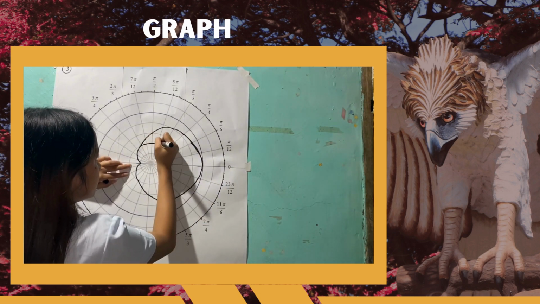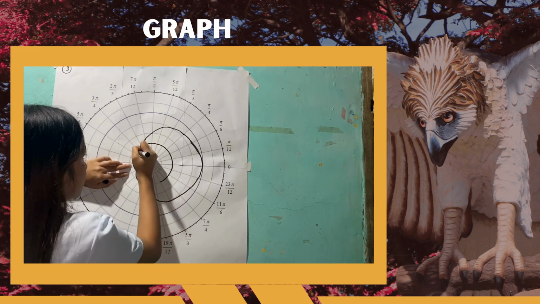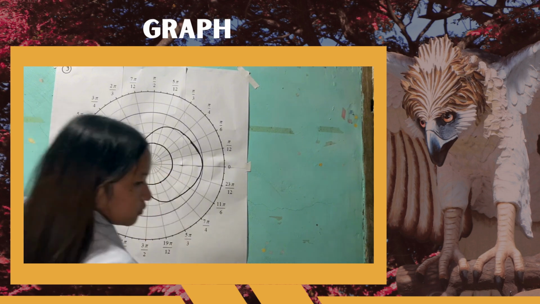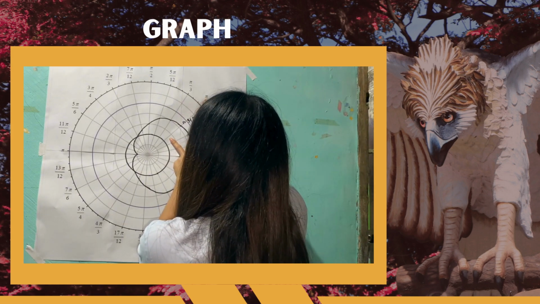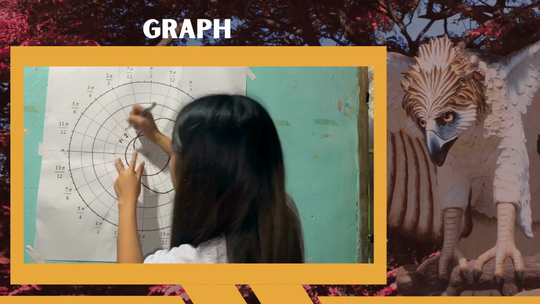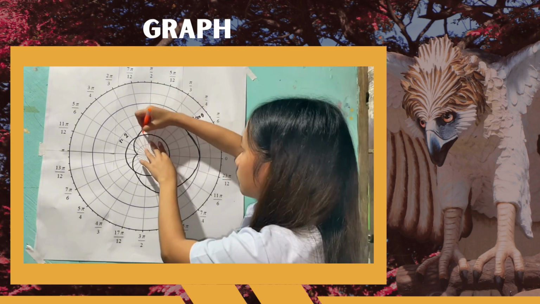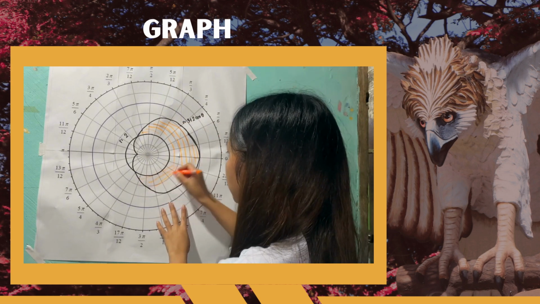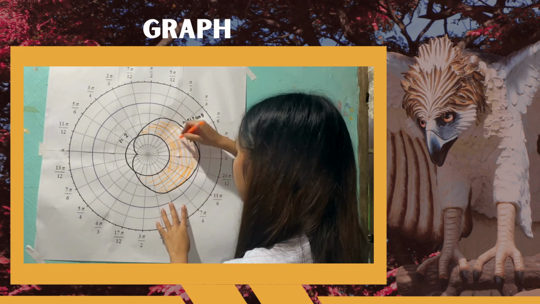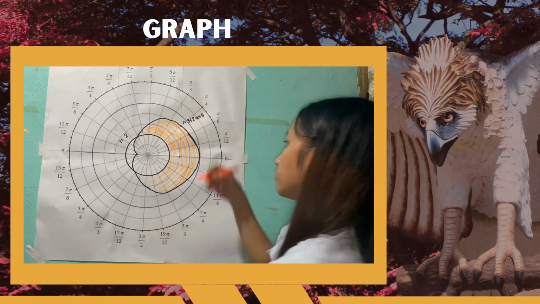Now let's go to our next equation, which is r equals 2. So as you can see, the graph for r equals 3 plus 2 cosine theta, and r equals 2. And now I'm shading the region, as you can see. So this is our graph number 3.